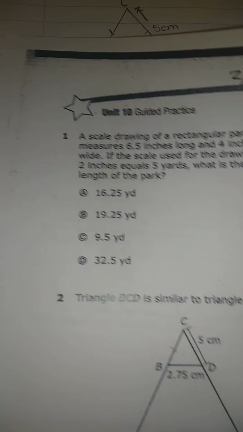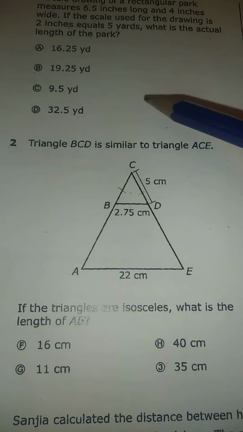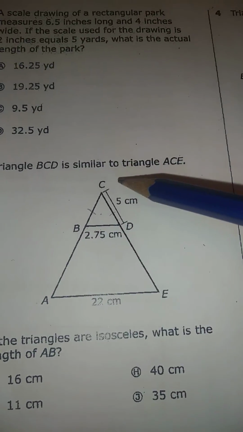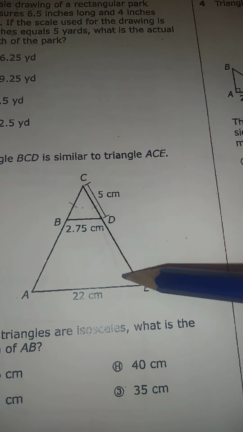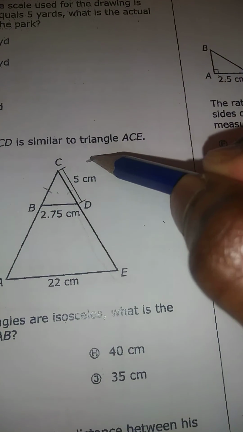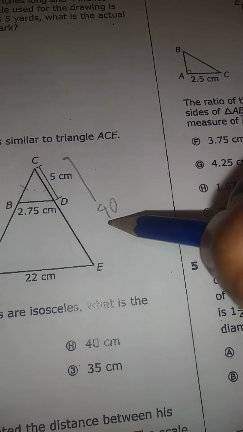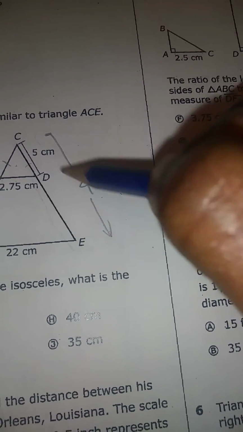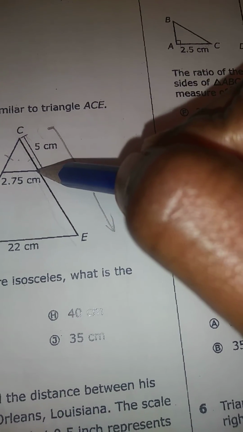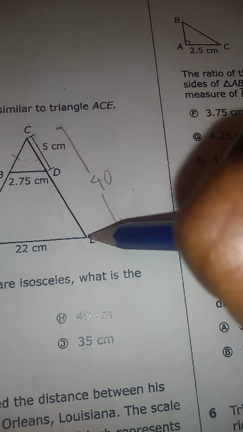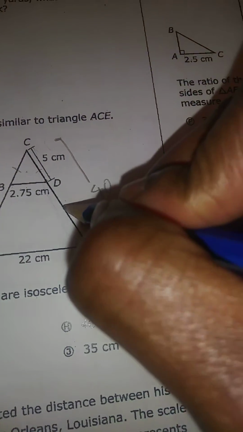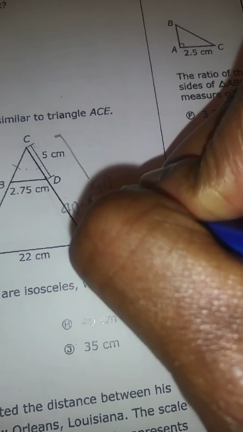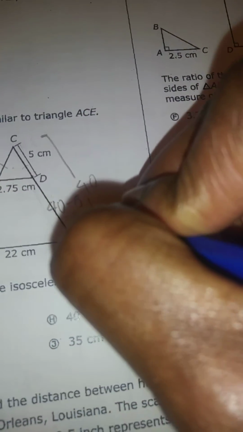The question is asking for this length. Okay. We have found the entire length of the big triangle, which is 40. So therefore, if this length is 40 and this length is 5, therefore this length will be 40 minus 5, which is 35.